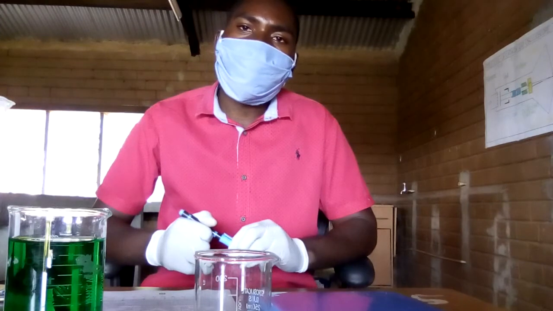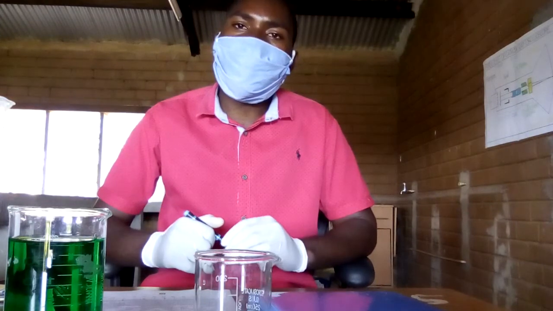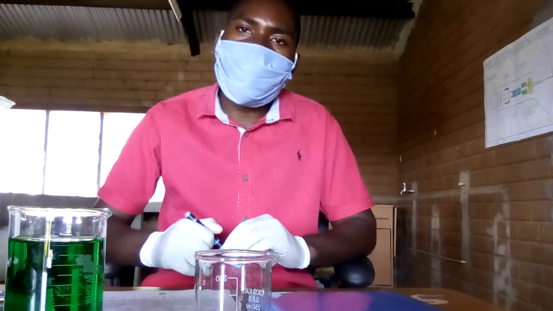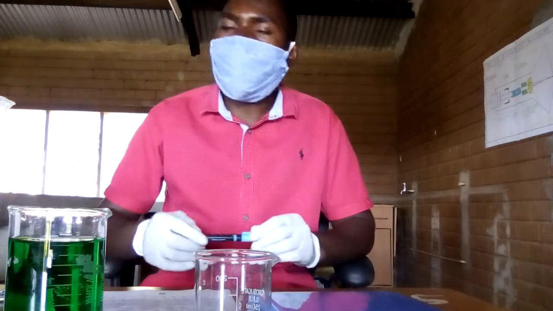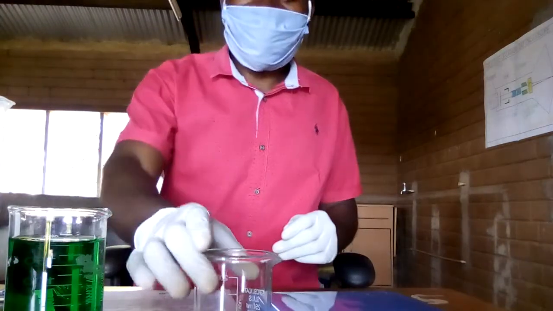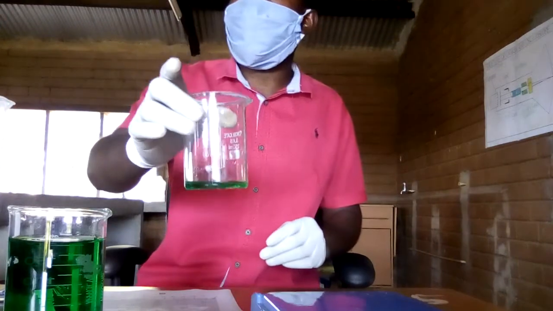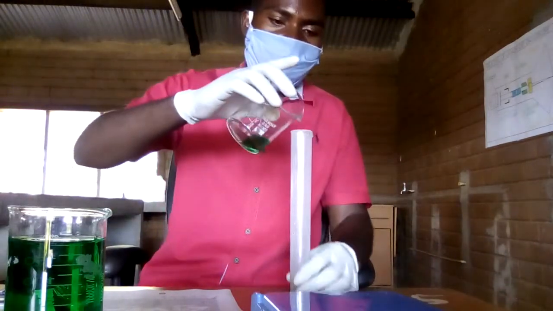Once you have done this, you need to repeat this experiment for different volumes of liquid P. Different volumes such as 20 cubic centimeters, 30 cubic centimeters, 40 and 50. That's where we are ending. In order to do that, I'm going to do the same. I'll pour this 10 cubic centimeters back into the measuring cylinder. And this is what I've done.